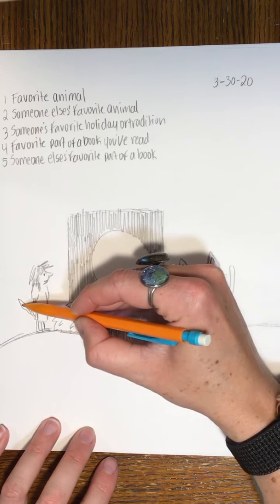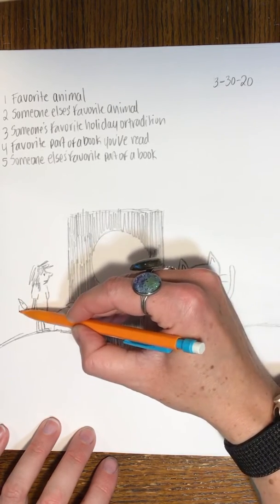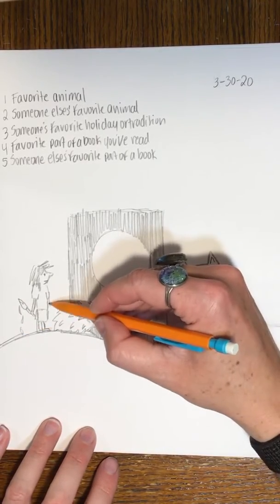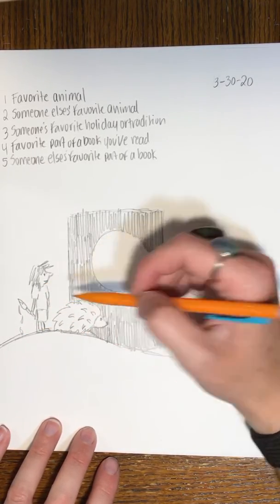With the paintbrush, I'm going to make it where it's dripping. Little drips coming off of it to show that her artwork is fresh. And then she can just have her other hand in her pocket.